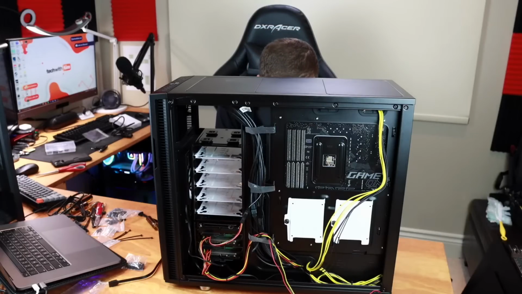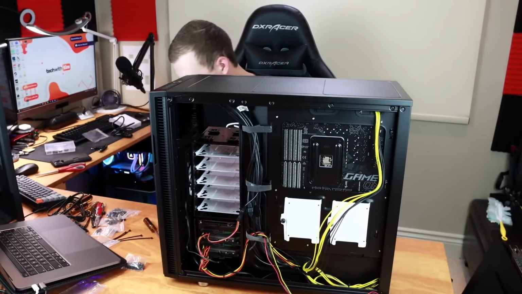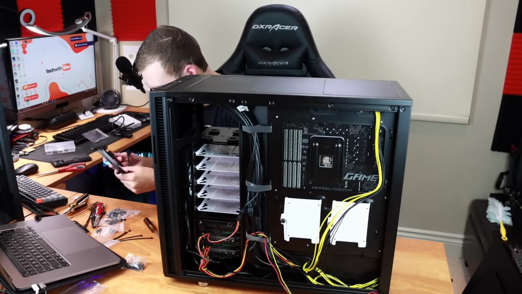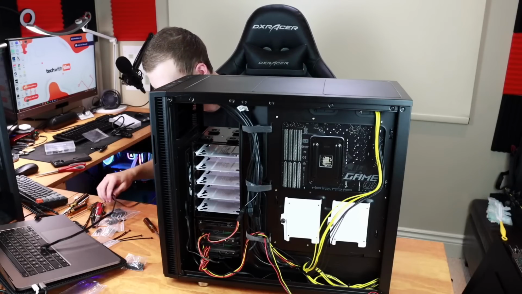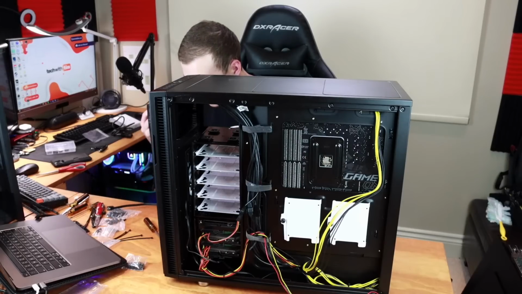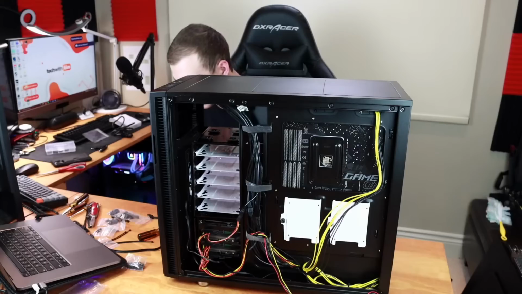Okay. There we go. You know what? Let's just finish this. I gotta do these anyways. What's the GPU? No GPU. It's just a server. I don't need a GPU. It has a built-in graphics unit on the processor, which is why I got this one.